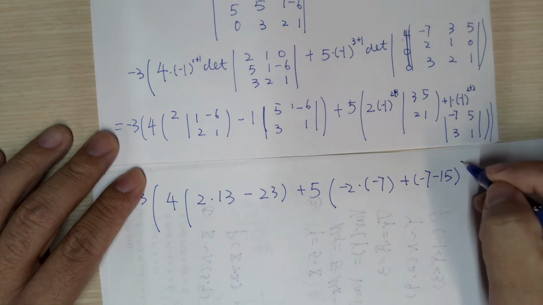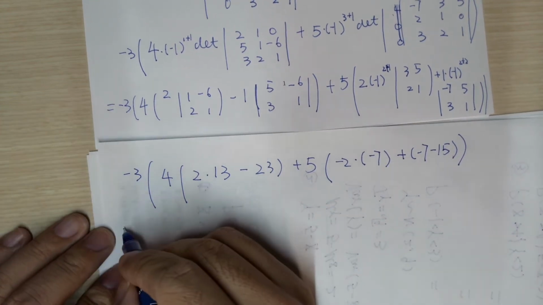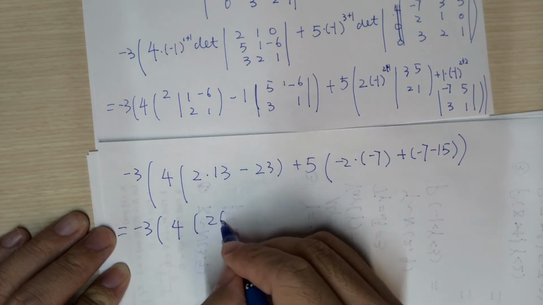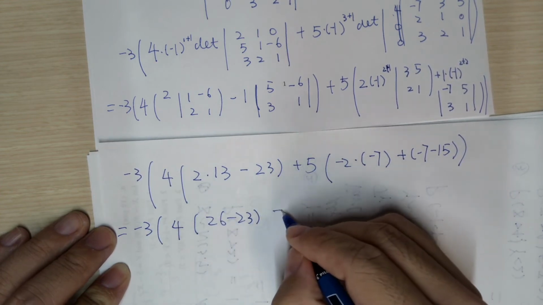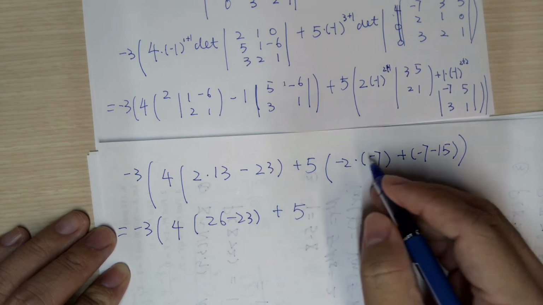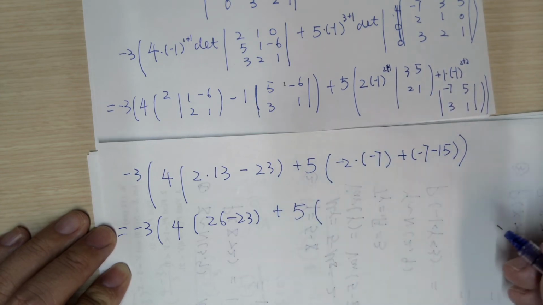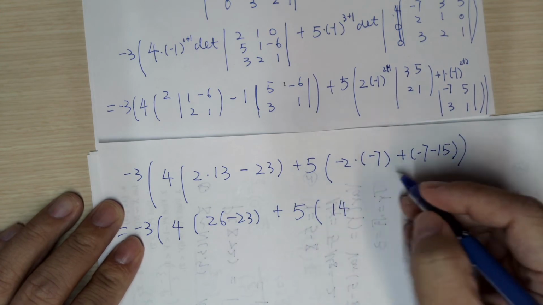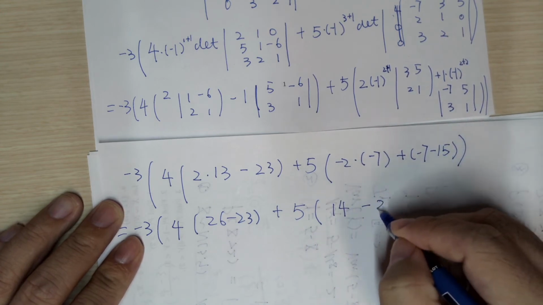Okay, yeah, so that's it. And then this is 4, so it's 26 minus 23, okay, plus 5. So for this part, I have 14, right? I have minus 22, okay.